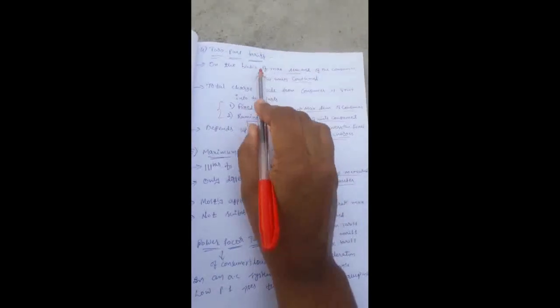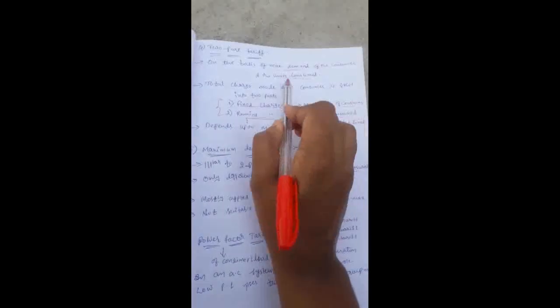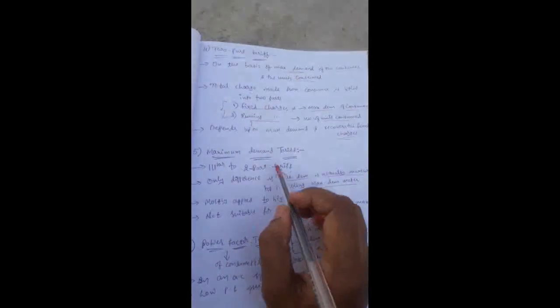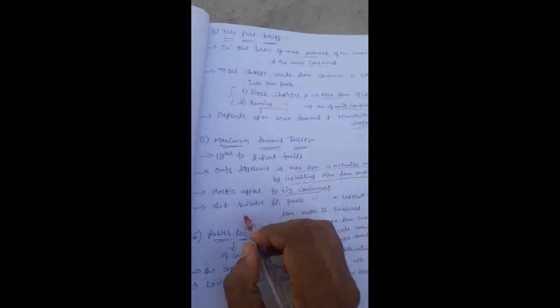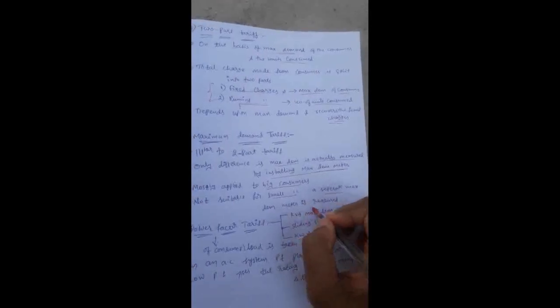It is similar to the two-part tariff, meaning it is based on the maximum demand of the consumer and the units consumed. But the small difference is that they are measured by installing a maximum demand meter in the presence of the consumer. Mostly this type of tariff is applied for big consumers, not suitable for small consumers. A separate maximum demand meter is required. So this is about the maximum demand tariff.